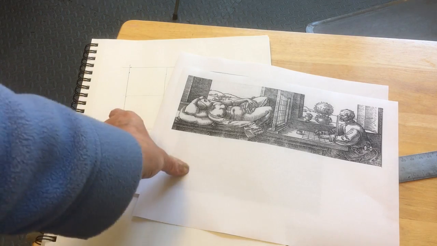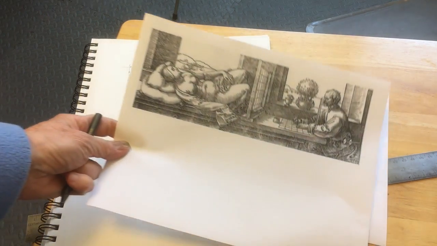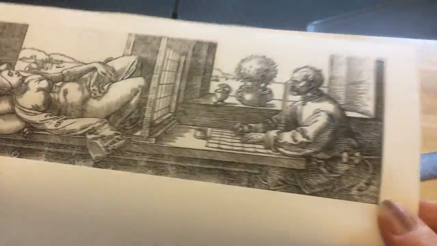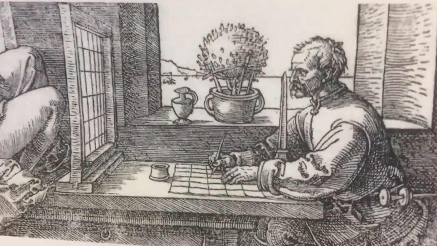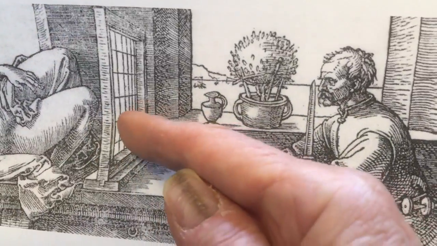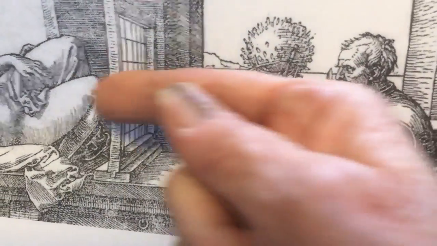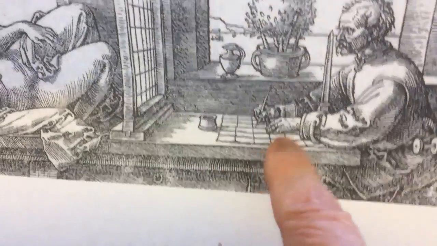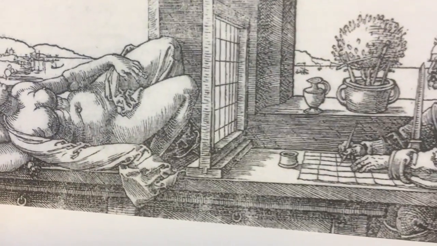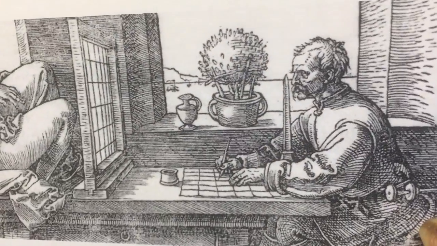One way that has been in place for a long time, I don't think people realize this, is the grid system. And here we have Dürer. He did this of himself. He created this grid system. So he's looking through the grid and reproducing what he sees in each of those squares on his page of the woman that is posing there.